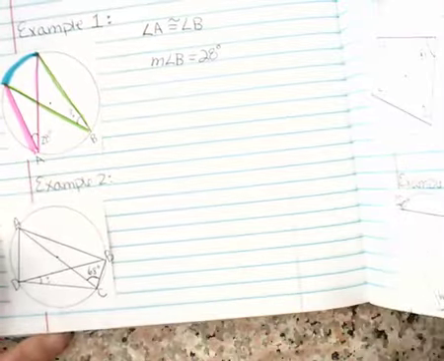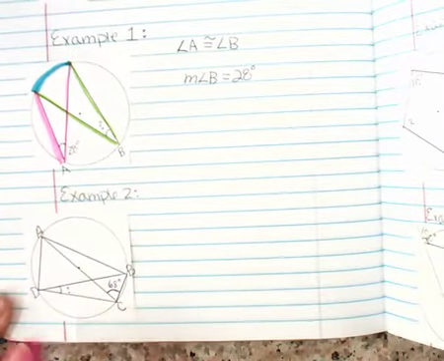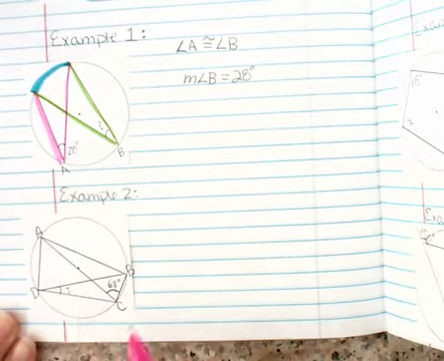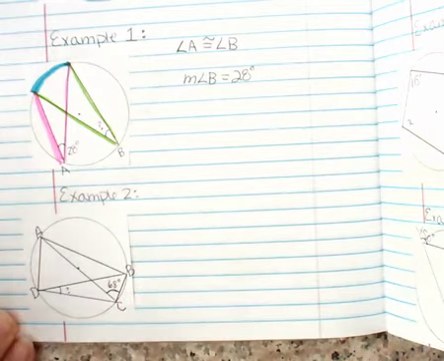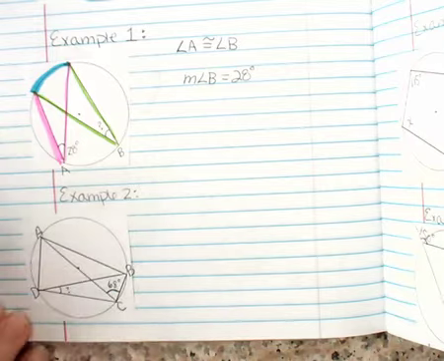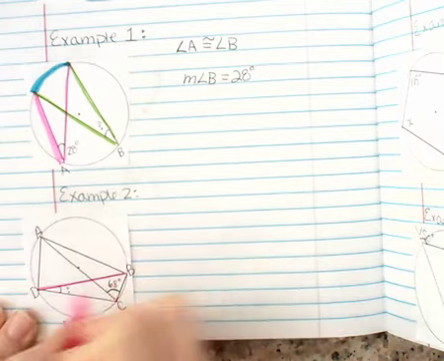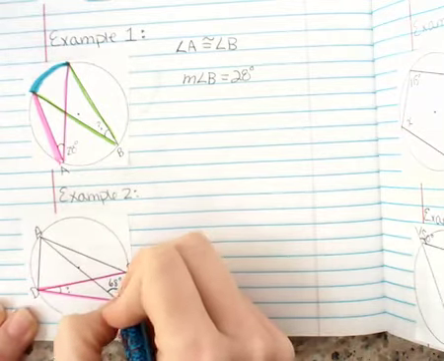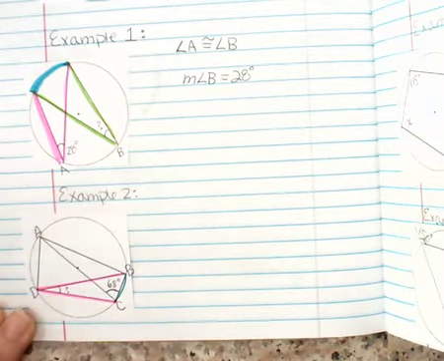So let's think about another example. In this example, again, I cut out one of the circles from our Explore, and I drew in this diagram. So we know that angle C is 68 degrees, and we are looking for angle D. So I'm going to go ahead and highlight that angle D. And that shows me that this arc BC is the arc that this pink angle intersects.